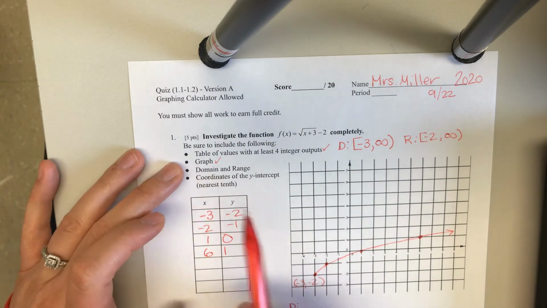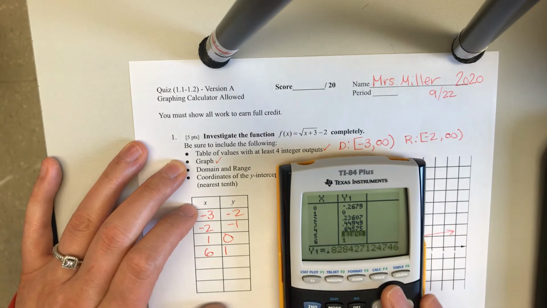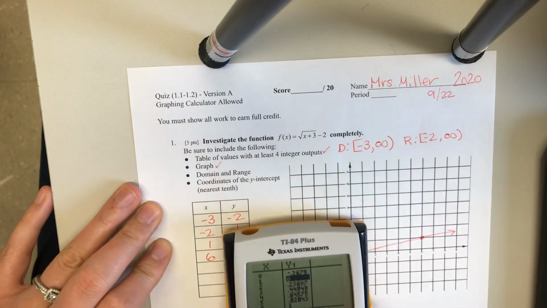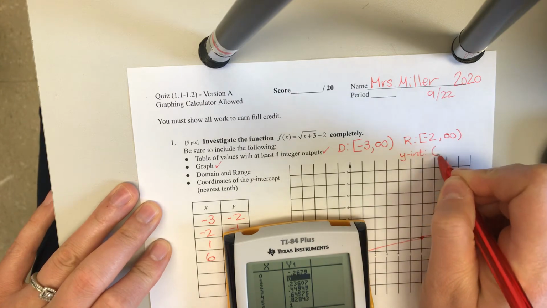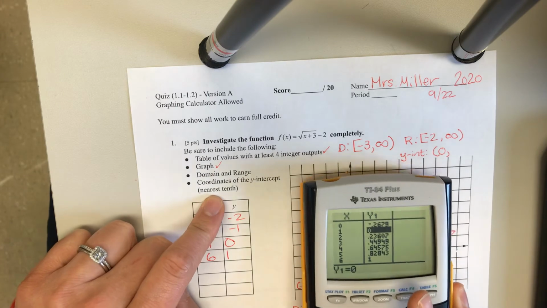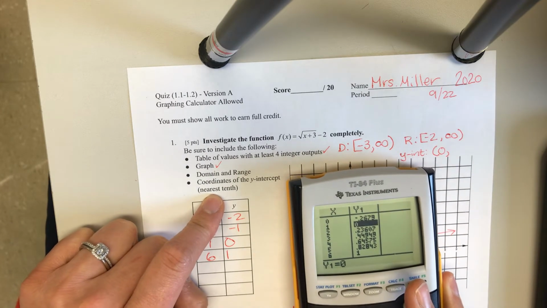Okay, then it said the y-intercept. I can go back to my table. The y-intercept happens when x is 0. So the y-intercept needs to be given as an ordered pair, 0, comma, and it says to the nearest tenth. I was really nice with grading this time. I may not be so nice next time.